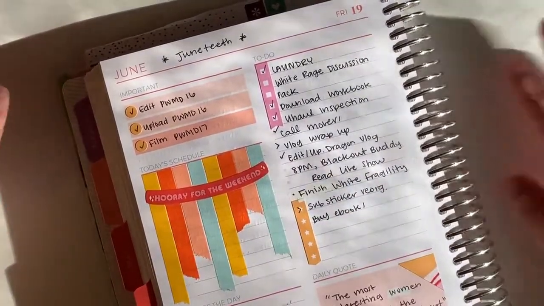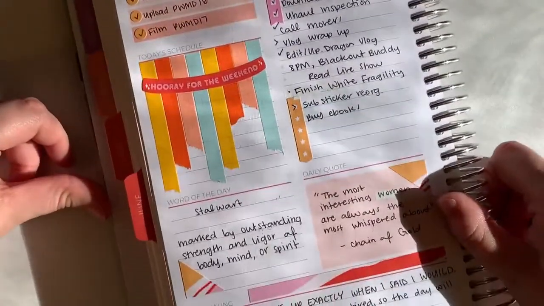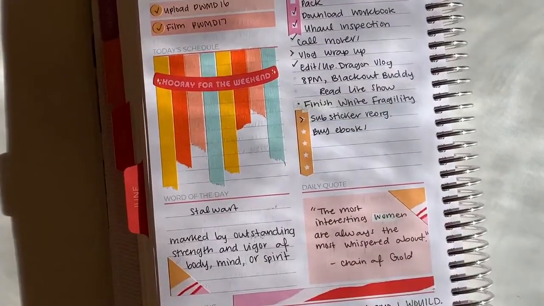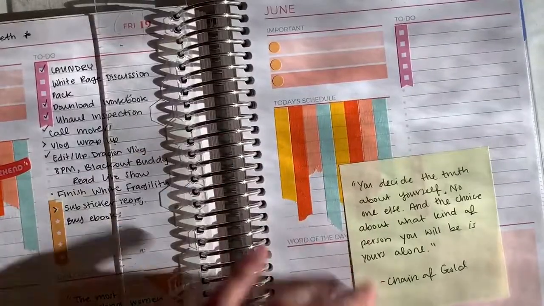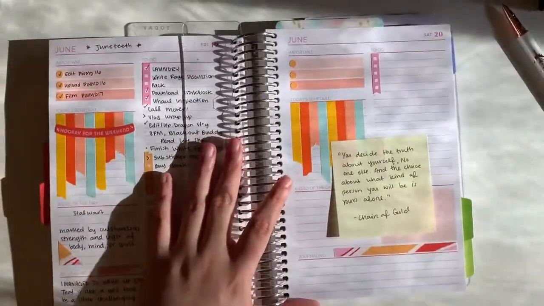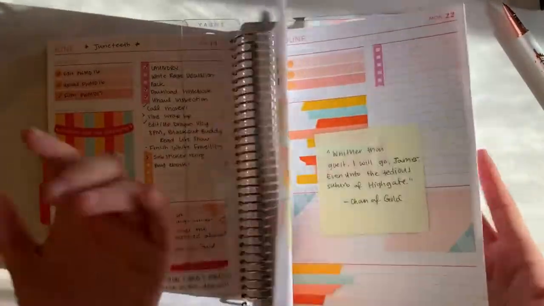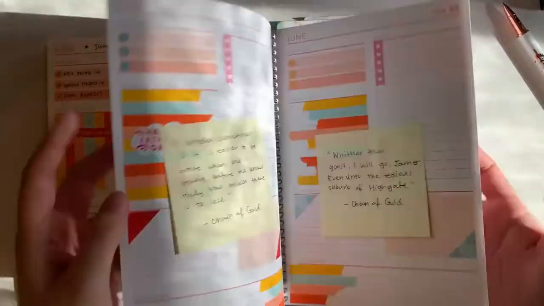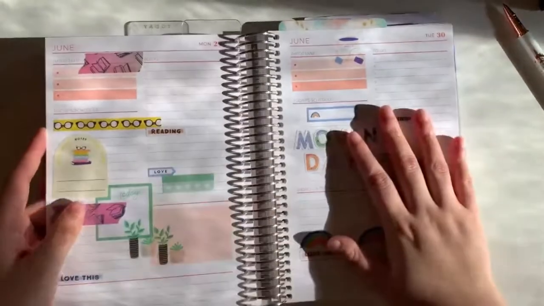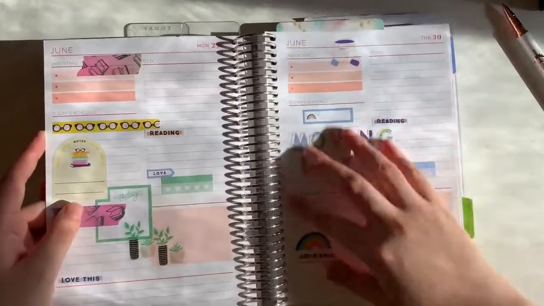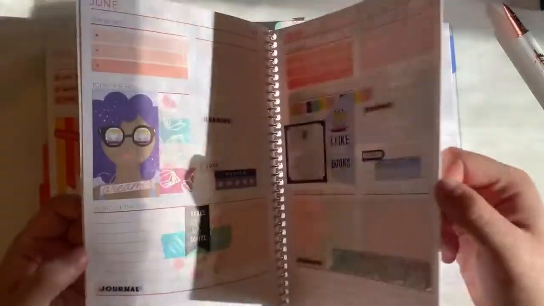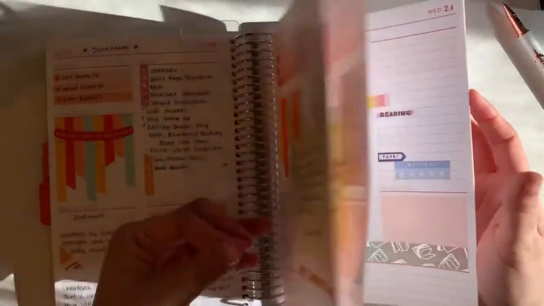And then word of the day. So the word of the day was stalwart, which means marked by outstanding strength and vigor of body, mind, or spirit. And that's it for this planner. I have it decorated through the end of June, and it kind of blows my mind that by the time I get into this next theme that I've set out, I move on the 30th. So that's just, it's going to be so much.